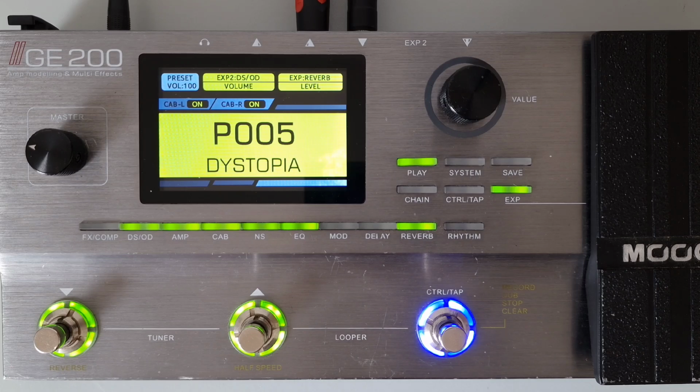The merge function allows you to control multiple parameters between two set points using the expression pedal. For instance, you can control the level, feedback and delay of a delay pedal simply by moving the expression pedal from the heel position to the toe down position.